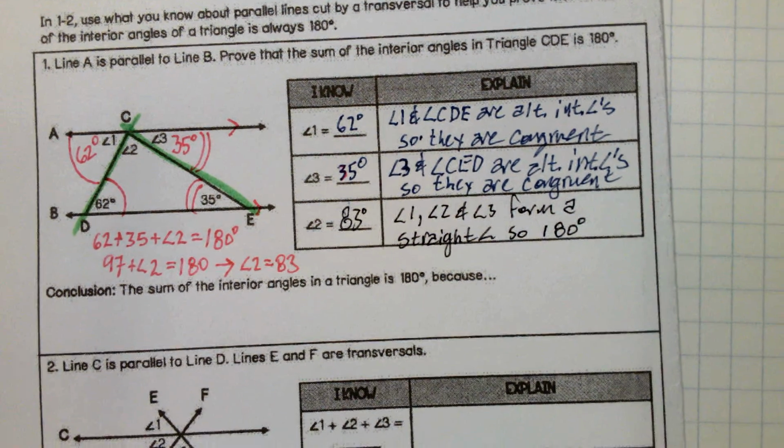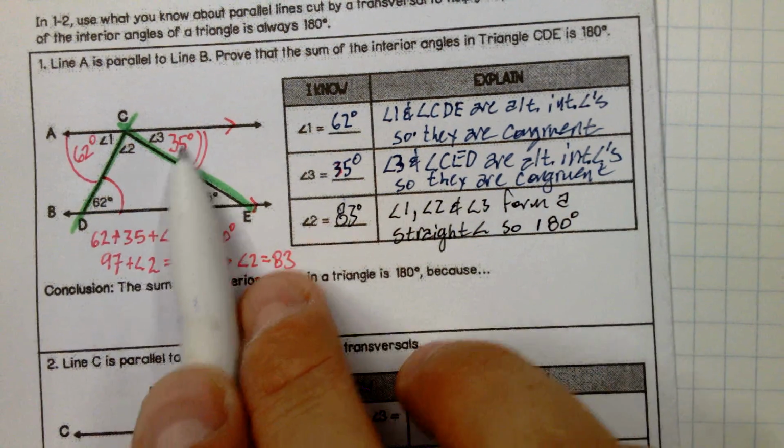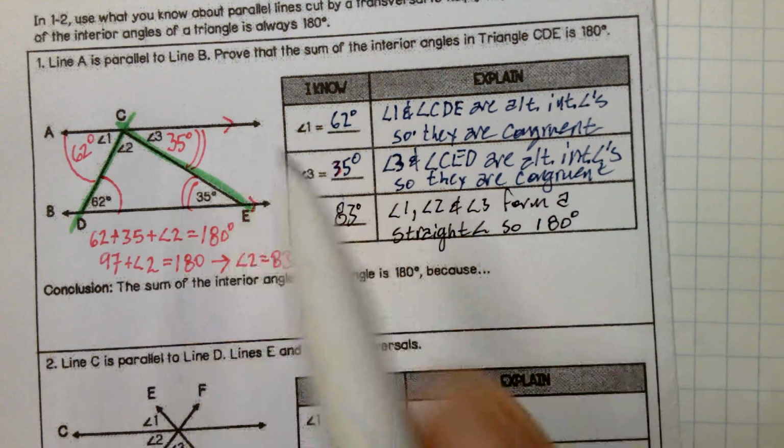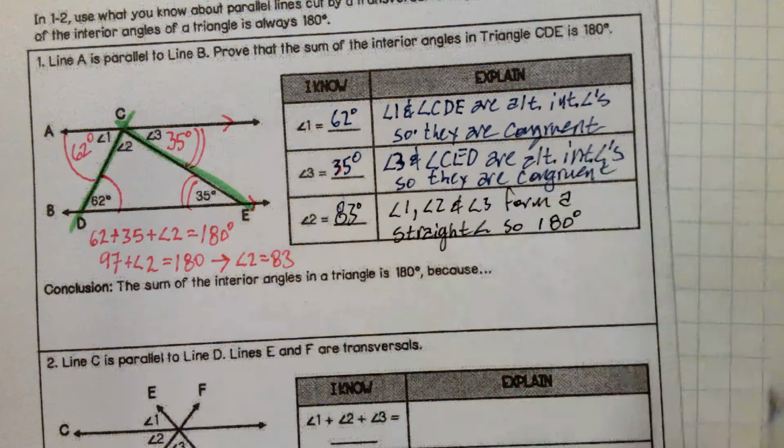So basically, we just showed that these three angles are those measurements. And let me just add this amount here. We know that this is 83.